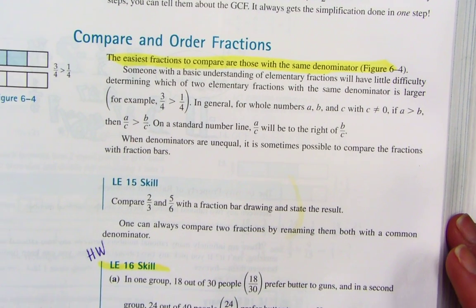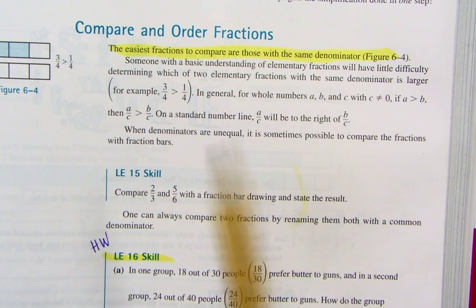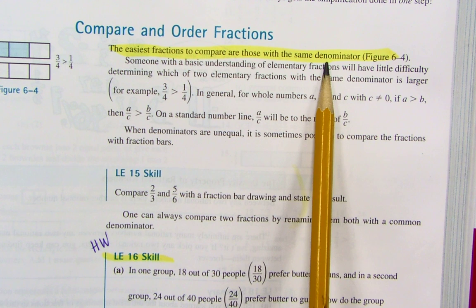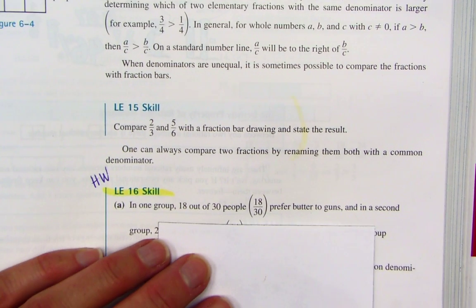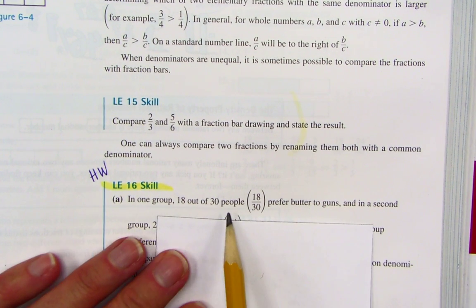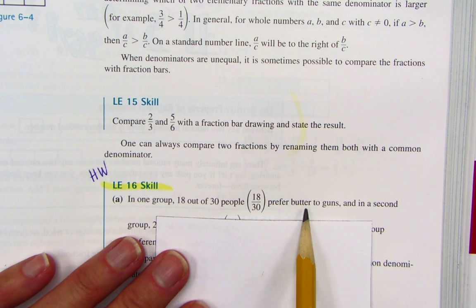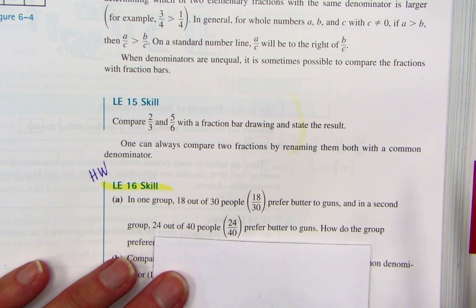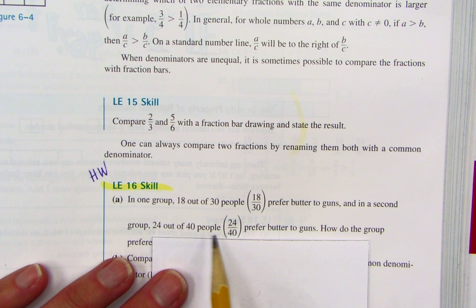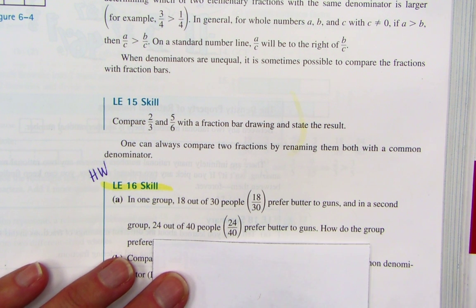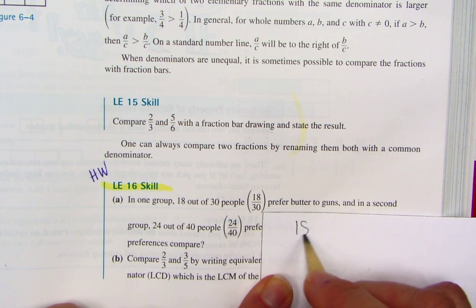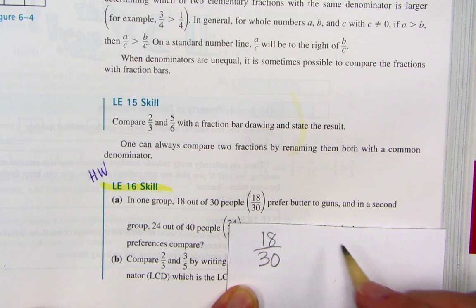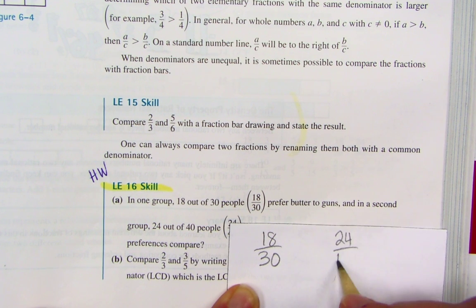Comparing fractions, comparing and ordering fractions. Important to remember that that's easiest to do when they have the same denominator. So in lesson exercise 16, it says, in one group, 18 out of 30 people prefer butter to guns. That's nice. In a second group, 24 out of 40 people prefer butter to guns. How do the group preferences compare?